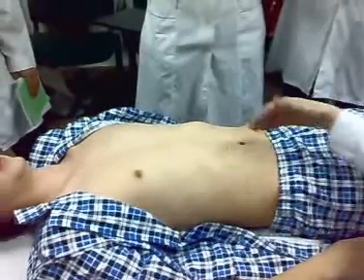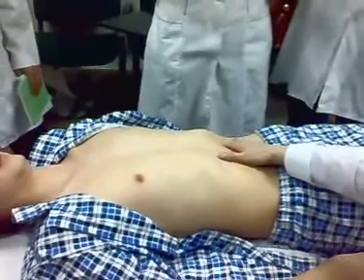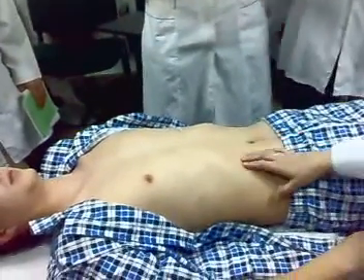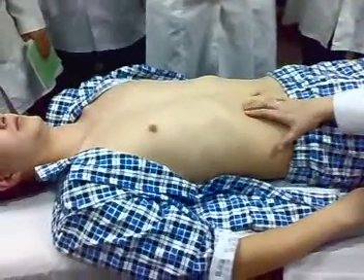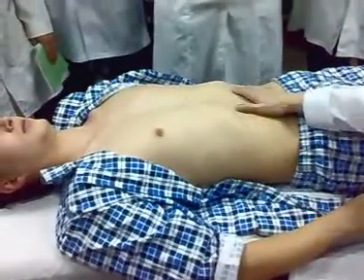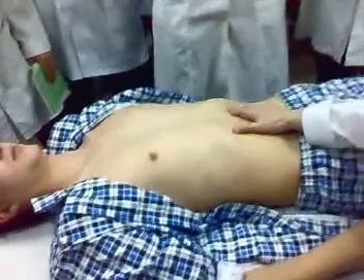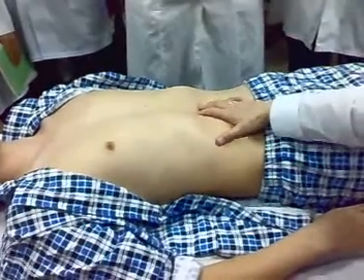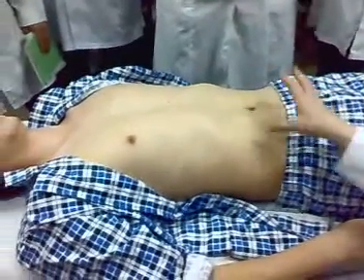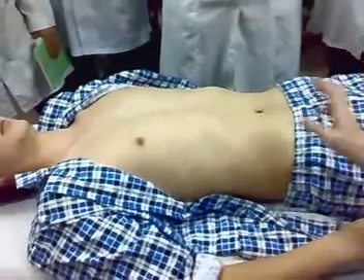And you see I move upwards in symmetric areas. And I palpate with my fingertips, placing my palm flat and moving upwards. So, no muscular tension, no tenderness.